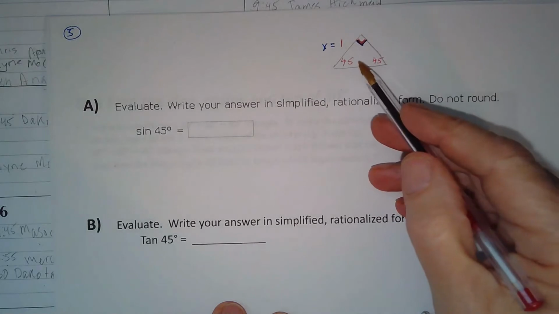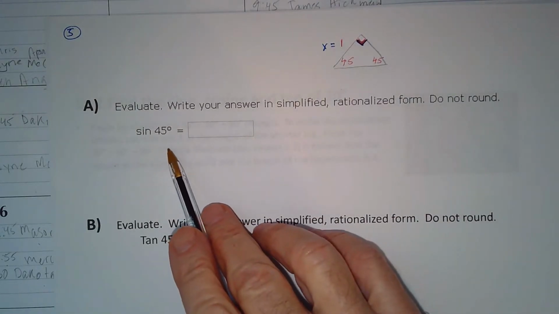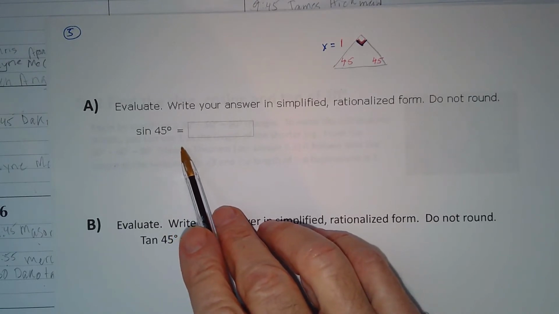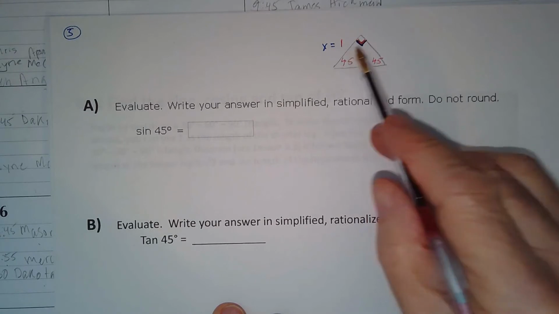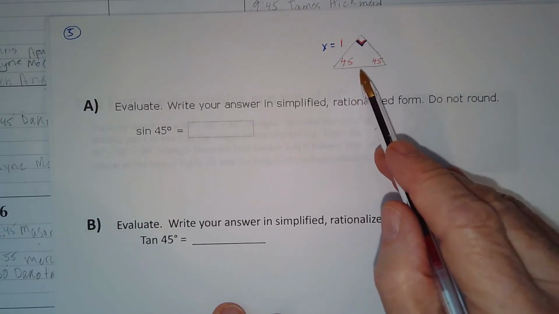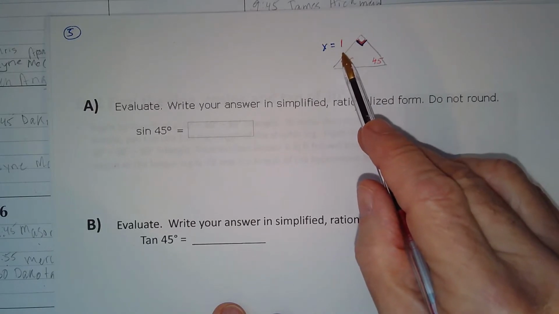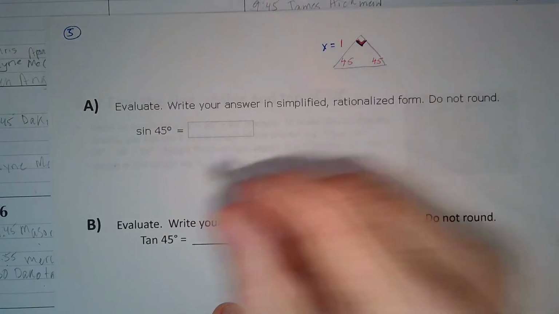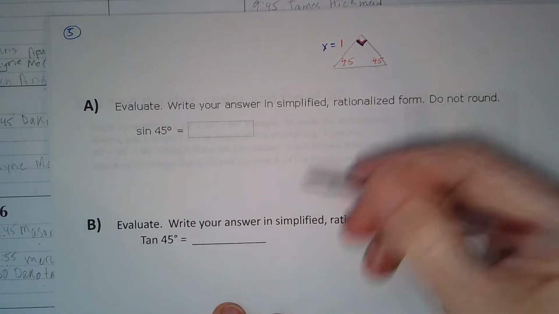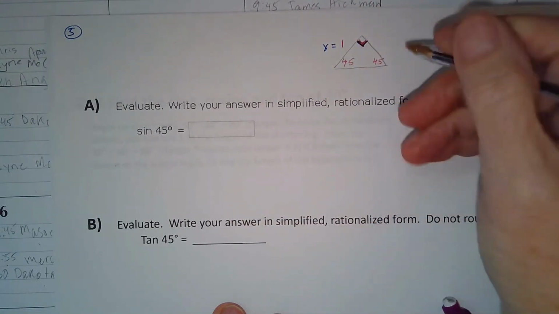Now, why 1? Why are we choosing 1 for this? Well, if they're just telling you to evaluate the sine of 45 degrees and they are not giving you any other information, they don't draw you a triangle like this, so you don't know what x should be, then always assume x is 1, always. And then that allows you to answer these questions that you see here in IXL. So always use this format.